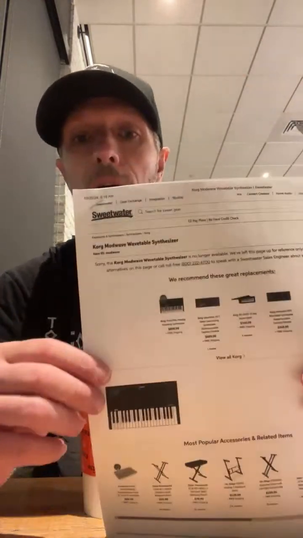I got the KORG Modwave versus the KORG Multi-Poly. How's it going? Friday morning, we're doing good. I got to figure out which one, because I already got the Modwave, that's the thing. And I need to figure out if I'm going to get the Multi-Poly. I watched a bunch of videos on it last night. Analog modeling synthesizer. The KORG Modwave is a wavetable synthesizer. So that's where we're at.